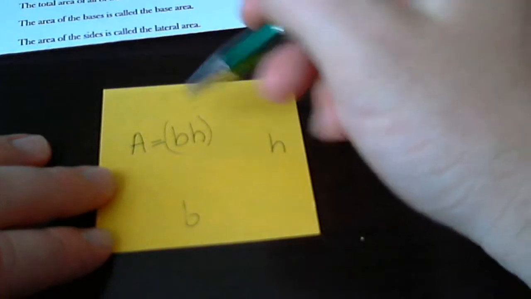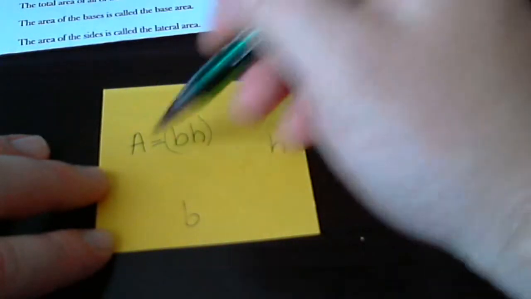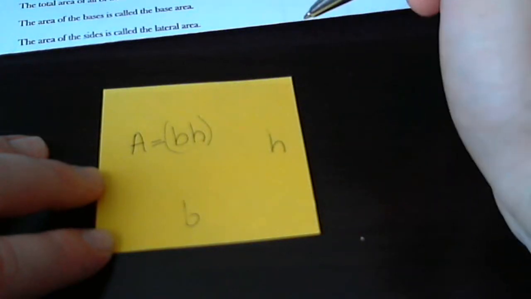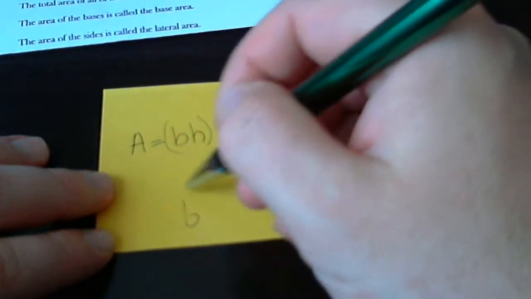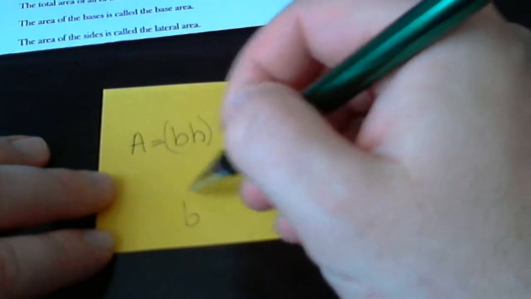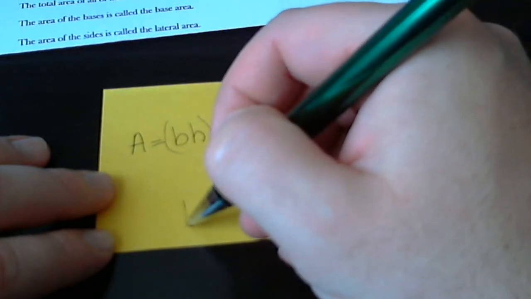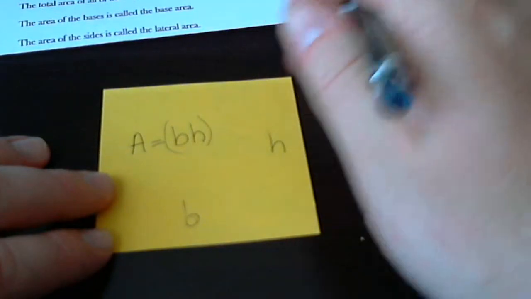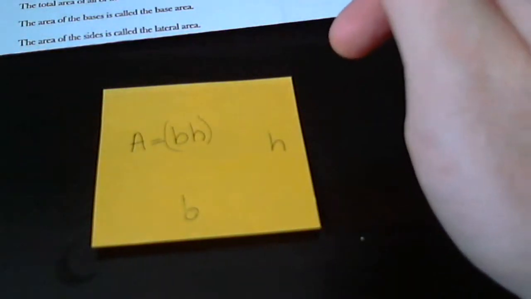Okay? Now, that's all good and well whenever we're in 2 dimensions. But once we get into 3 dimensions, this lowercase b, the base, please don't get this confused with the base of a shape. Here's what I mean by that. If this is just our square, and let me slide that over here, a little off screen, there we go.